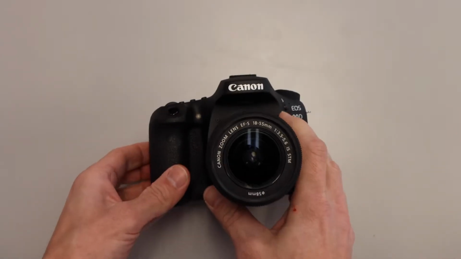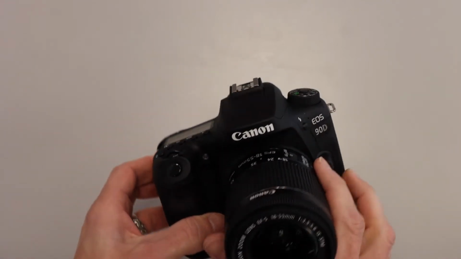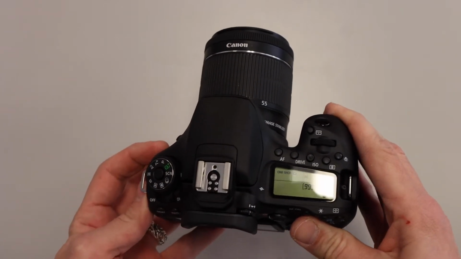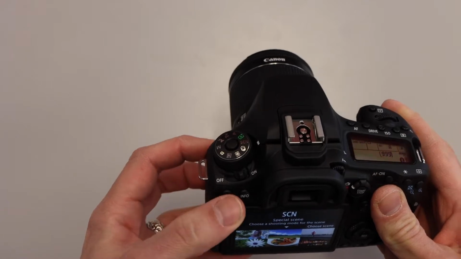First, let's get acclimated to the Canon 90D by taking a look at the body, the lens, as well as some of the features that it has to offer. Starting on the top of the camera, you'll see quite a few options that allow for customization. Let's start on the left-hand side. Here you will find the on and off switch.